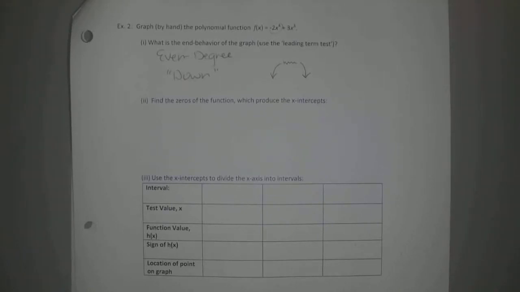Not necessarily, but yeah, if they have a fourth degree, you could come back up, do tangent, and come back down. Those are usually the multiplicities, though, of the zeros. All right, so the zeros. How do we go about finding the zeros?